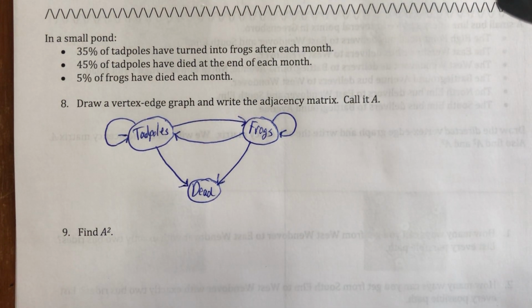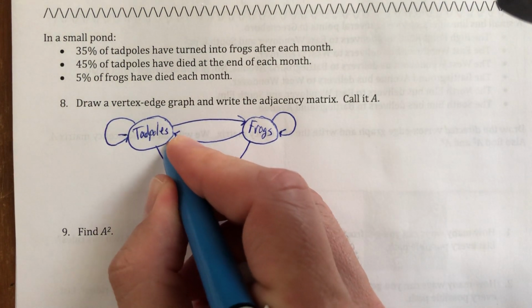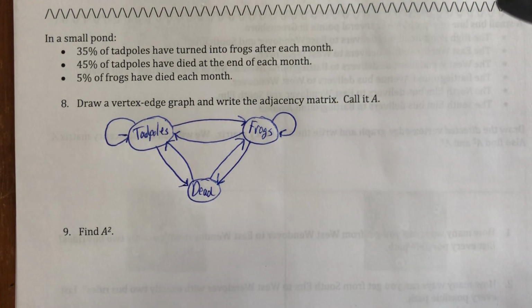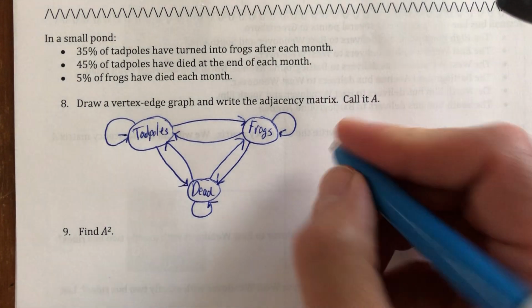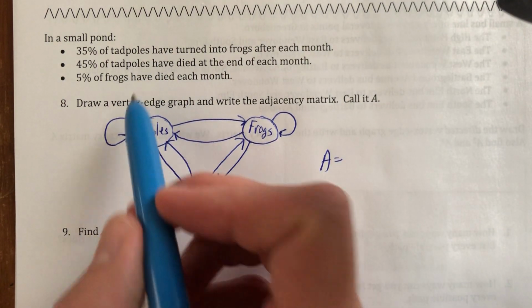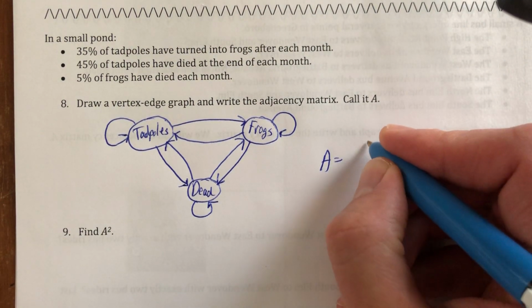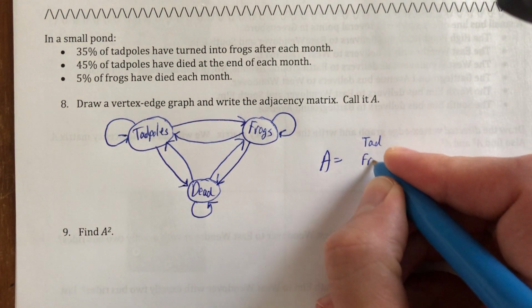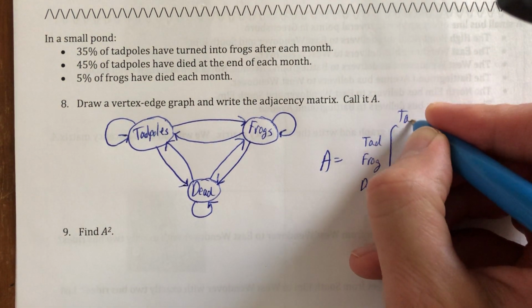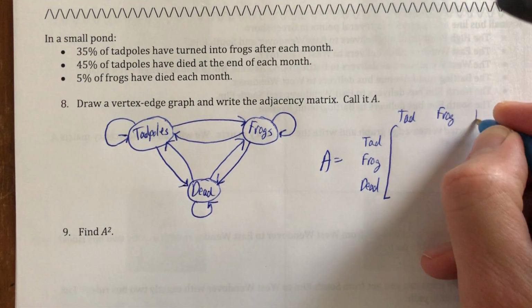Okay? And now we get to some things that are technically incorrect, but whatever. Dead becomes a tadpole. No, they don't. That one's going to be a 0. Dead becomes a frog. Nope, that's going to be a 0. And dead remains dead. Yep, that's it. Okay, we're also going to write the adjacency matrix, and we're going to call it A. So A equals, I'm getting way ahead of myself, by the way. We haven't even put numbers in. We haven't even read this information. Oh, well. We're going to have tadpoles, frogs, and dead, across the rows and across the columns.